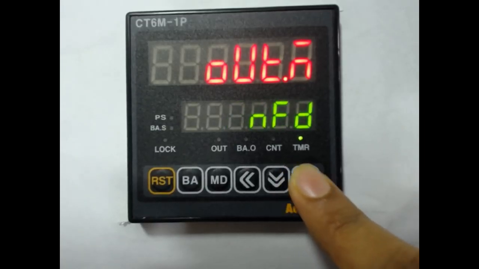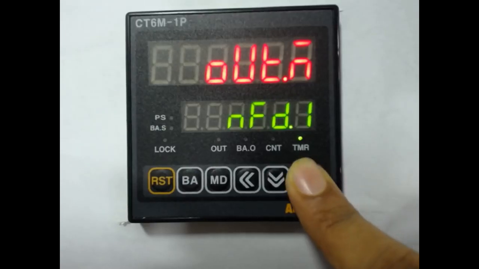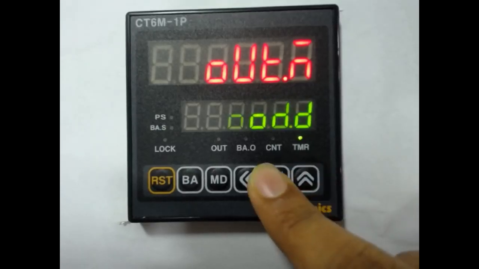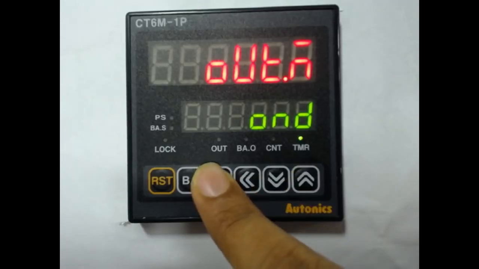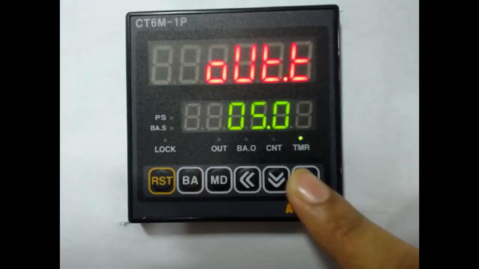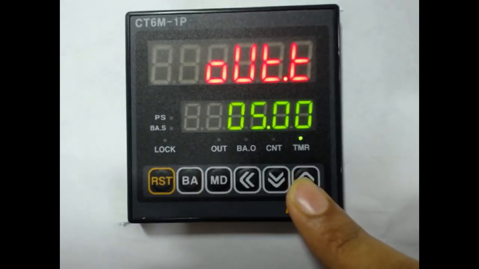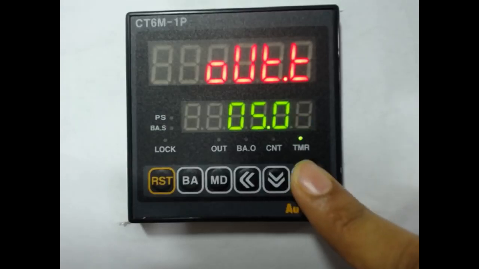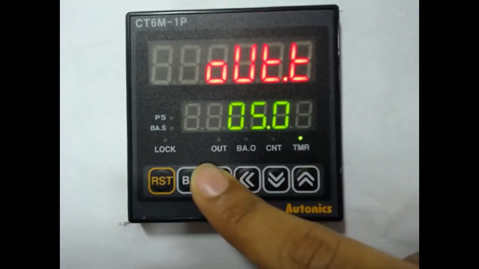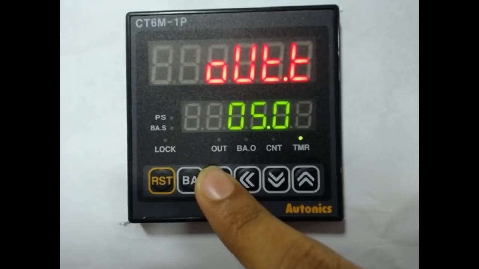So various modes are there. Depending upon those modes we can select our mode referring to our catalog. Then again single press MD button. Then comes the output time.